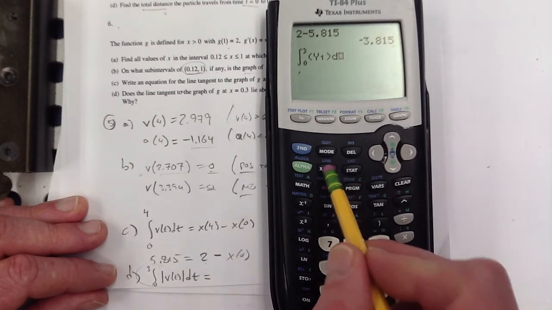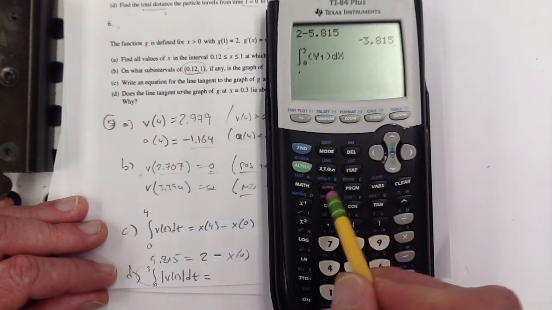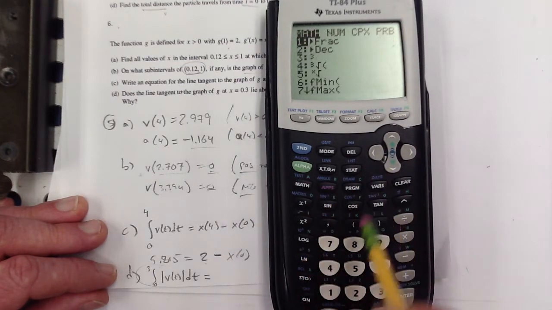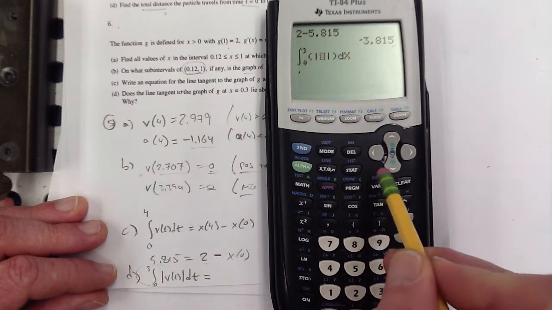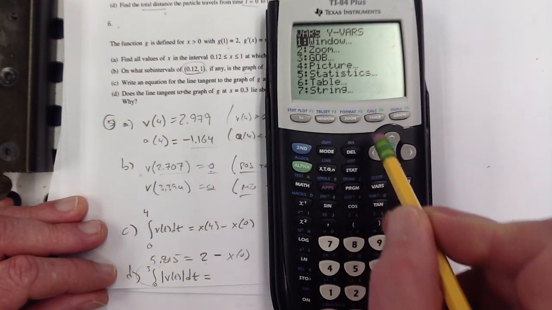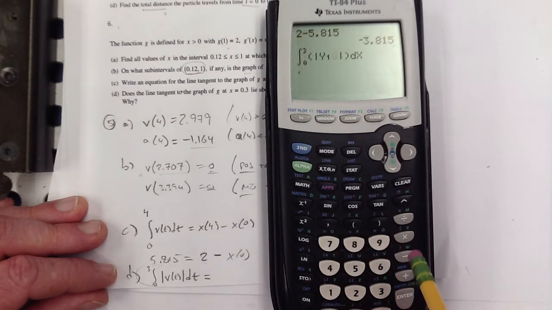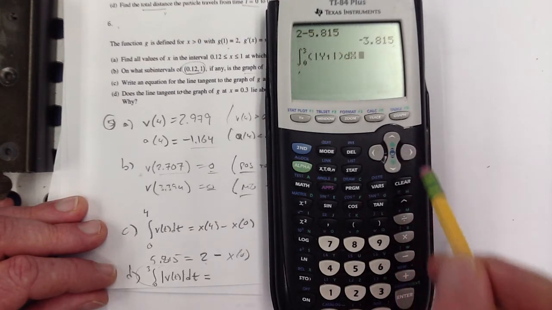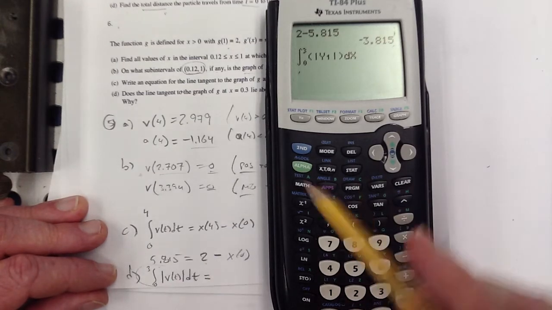And oh, I forgot the absolute value signs again. There we go. I think I got the details right.